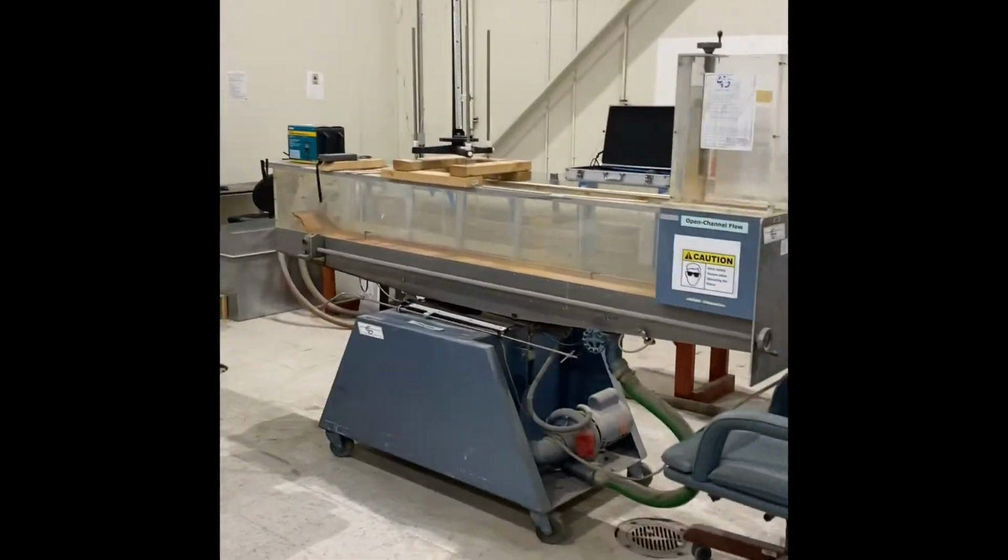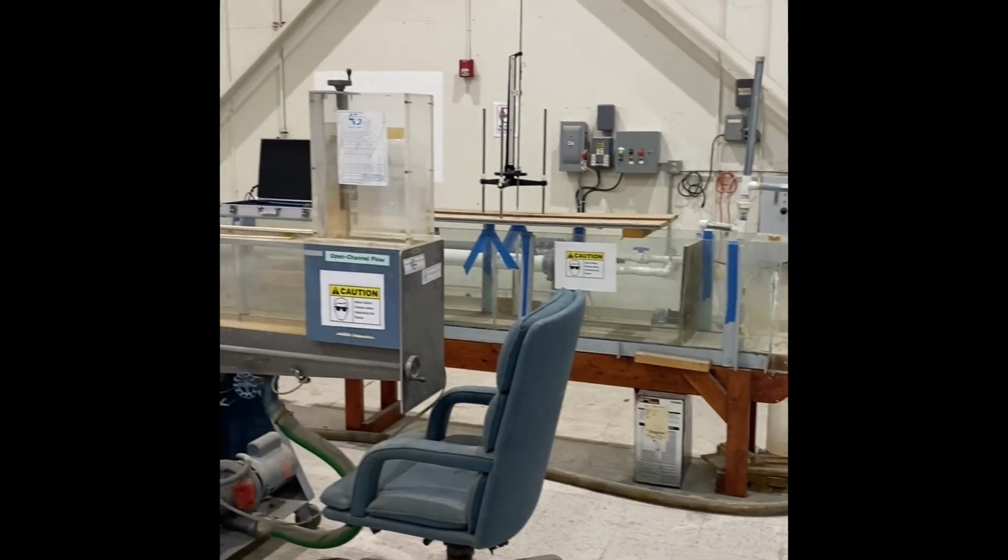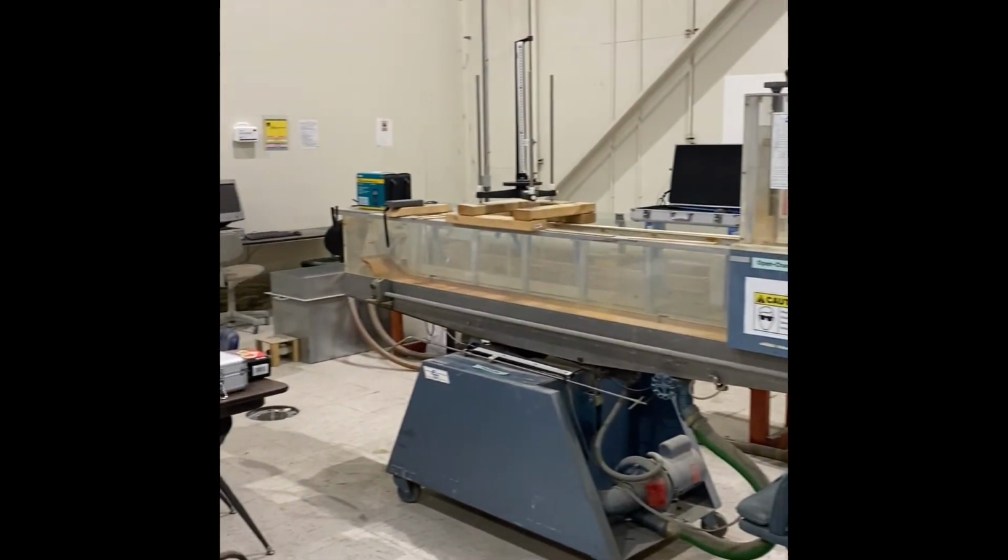In the CE Laboratories folder in the Google Drive, there is a summary page that describes the features of the space for your reference.